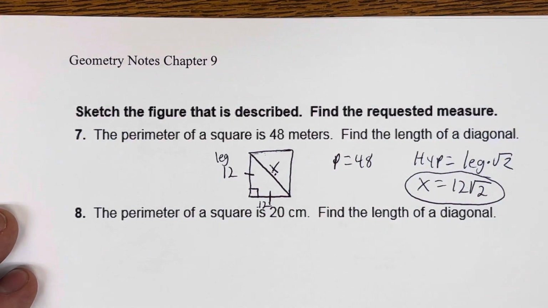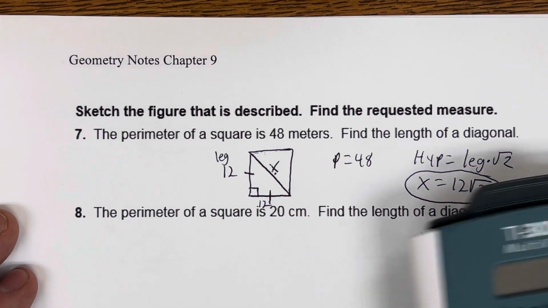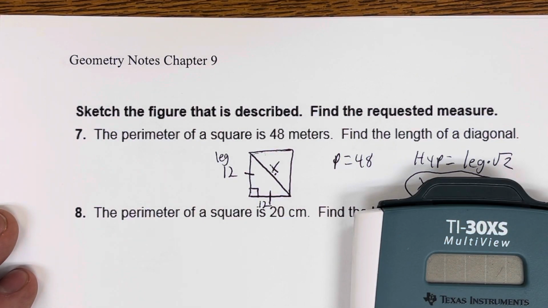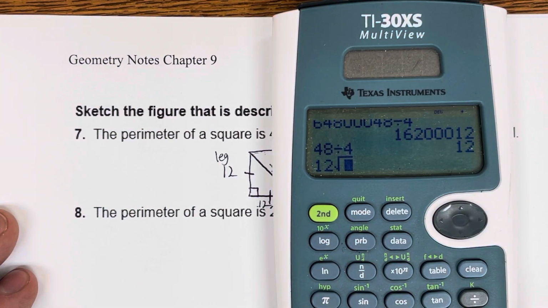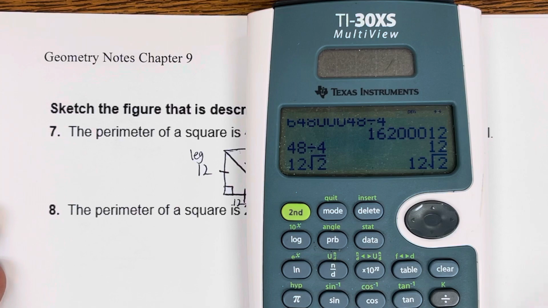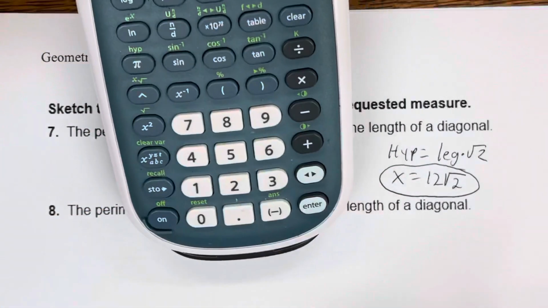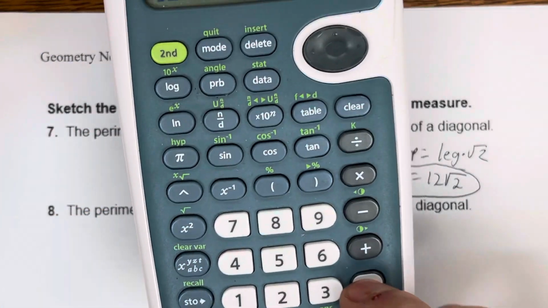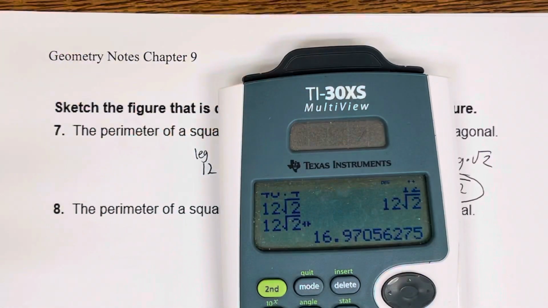If you have to get a decimal, you could just type it into your calculator. When you type it into your calculator, 12 second square root, I have to use the square root button. 2, enter. Notice mine does not give me a decimal. I need to push this little button here at the bottom with the 2 arrows to convert it to a decimal. And I got 16.97, so about 17.